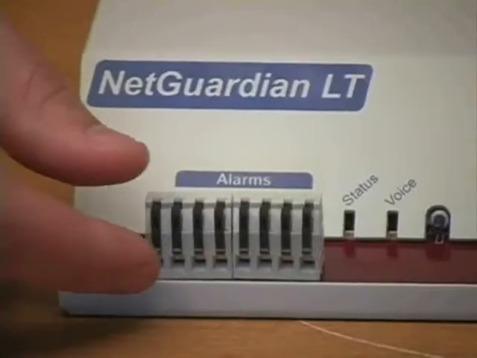2 weeks ago I showed you the NetGuardian LT. It's a compact, voice-capable alarm remote that will call you if there's a problem at one of your remote sites.